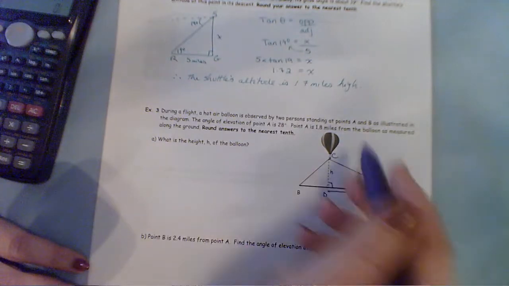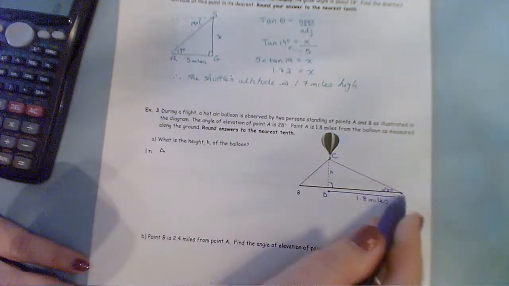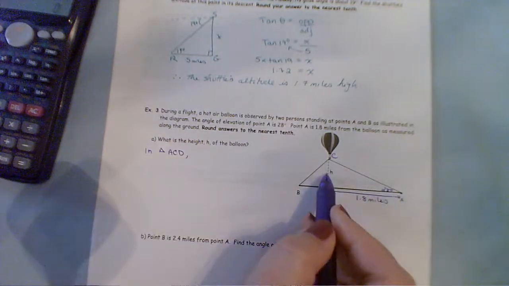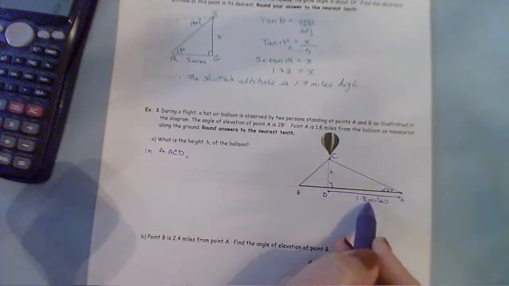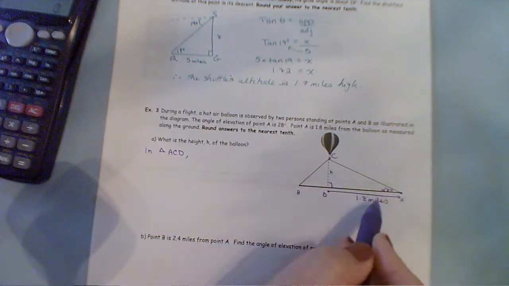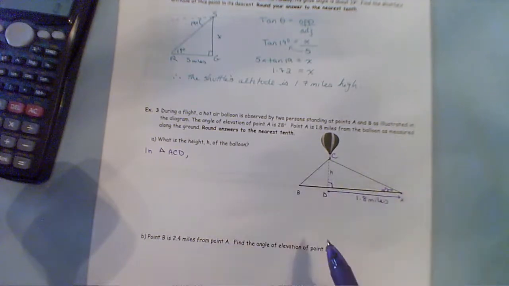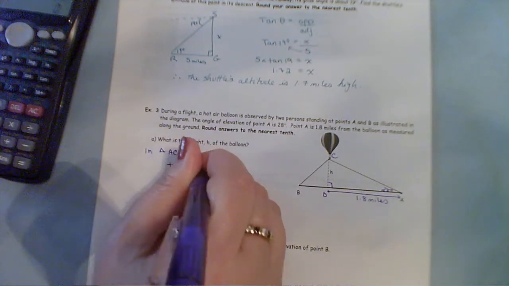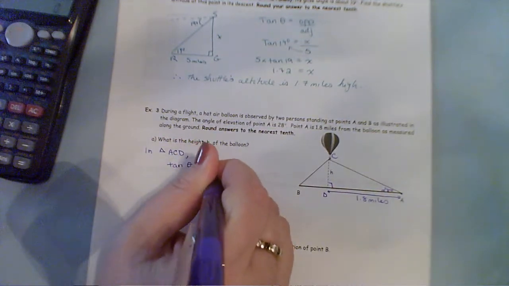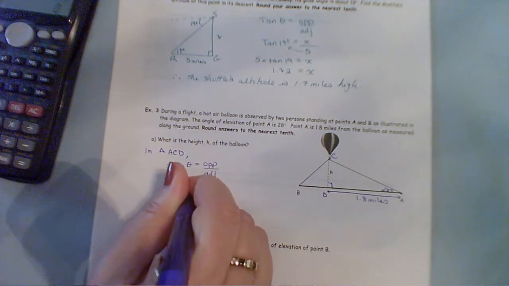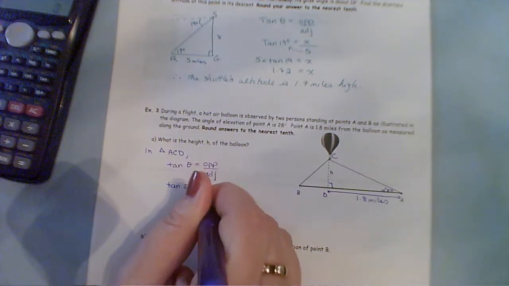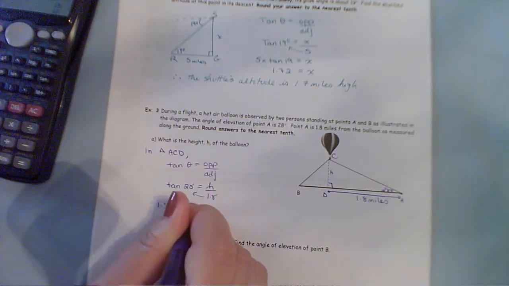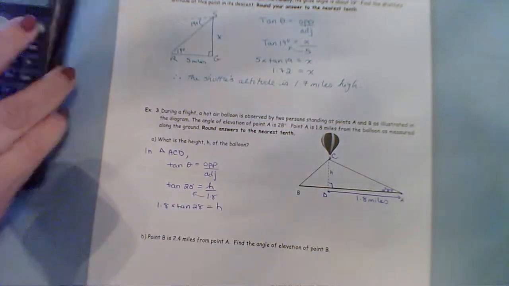So an angle in triangle ACD, we need to know the opposite, which is the height, and we are given the adjacent. Opposite, adjacent. Hypotenuse, not important. So opposite and adjacent, it's tan. So tan theta equals opposite over adjacent. Tan 28 equals h over 1.8. Kick up the 1.8 because the h is already on top. And that's going to give us our h by itself.